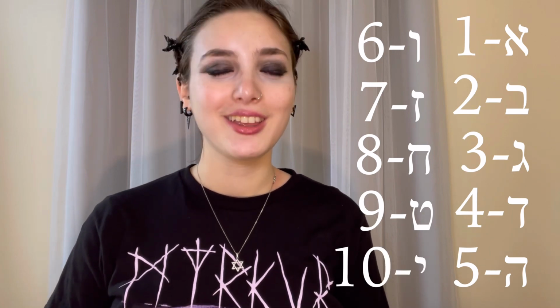Zayin, 7. Chet, 8. Tet, 9. Yud, 10. The first 10 letters of the alphabet correspond to their number. The first letter is 1, the second is 2. After the 10th letter, Yud, it changes to tens.